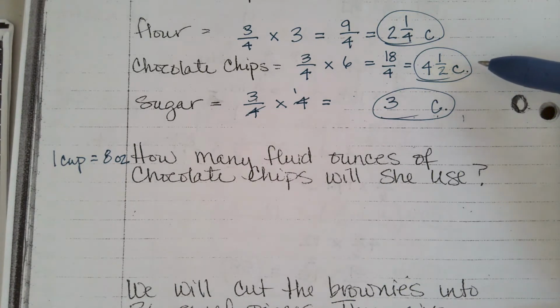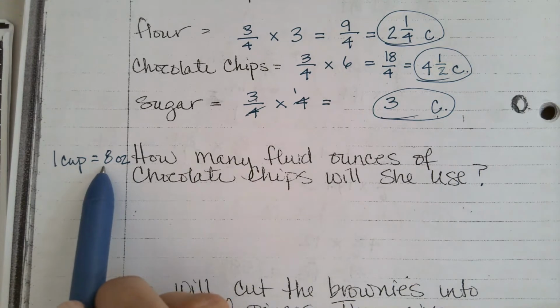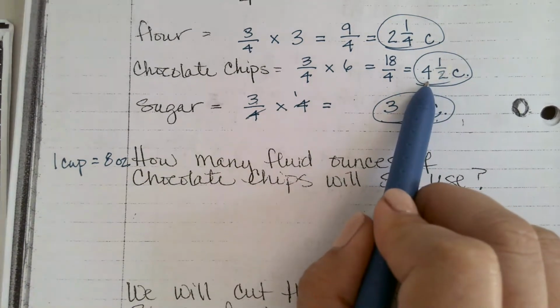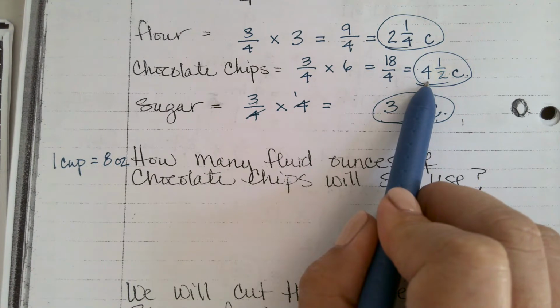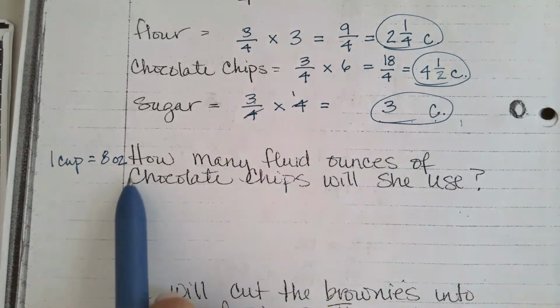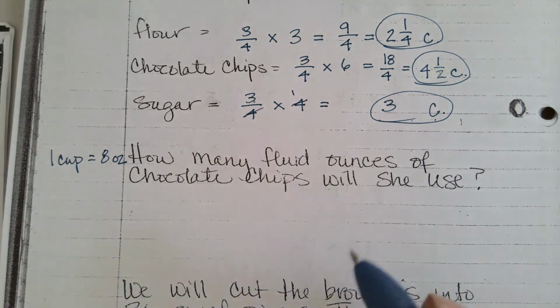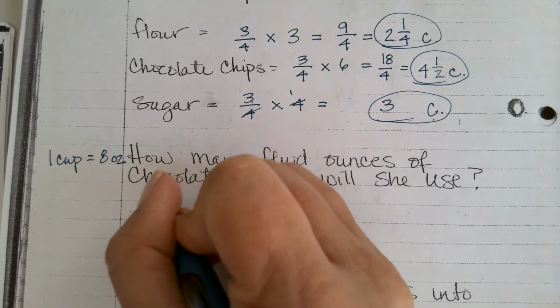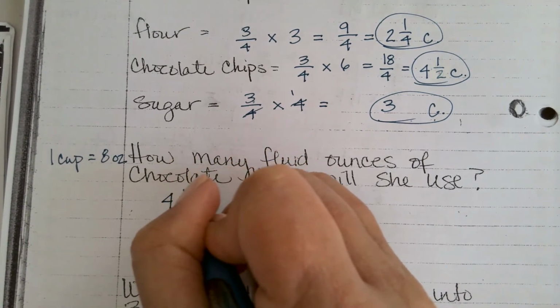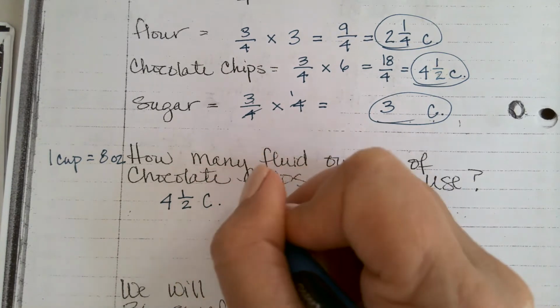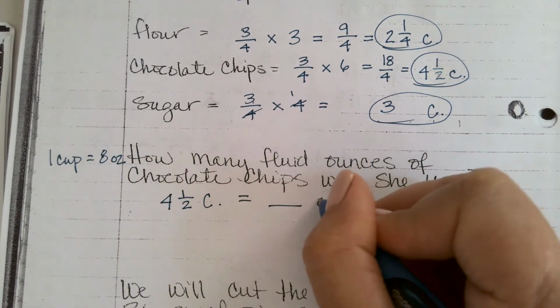So 8 ounces, right? What are we going to do? How do you think you should go about this? So I need to change each cup, I need to convert it. Each cup is equal to 8 ounces. So what do you think we should do? Well, 4.5 cups, and we need to change it to how many ounces?